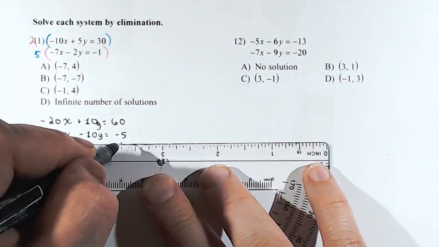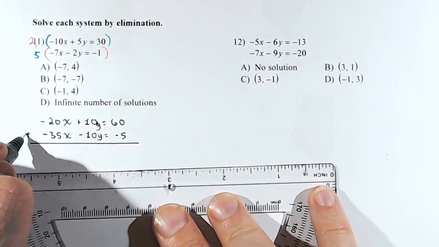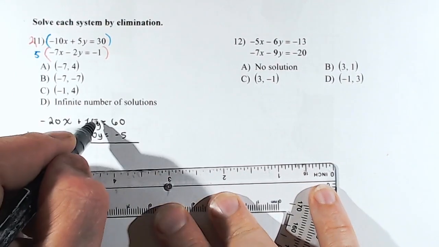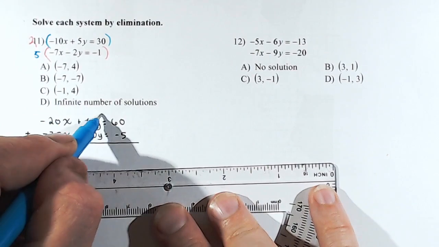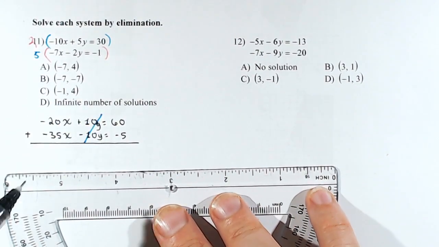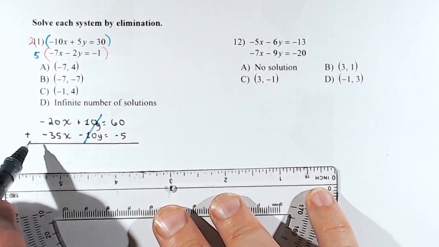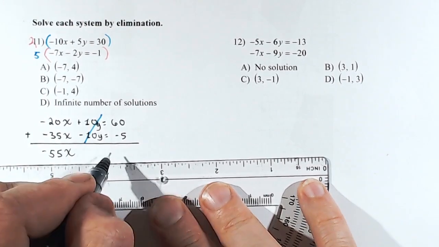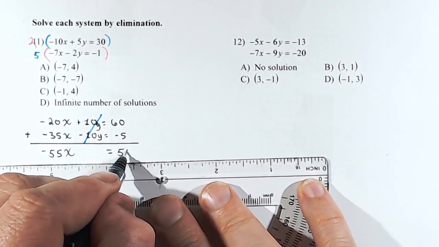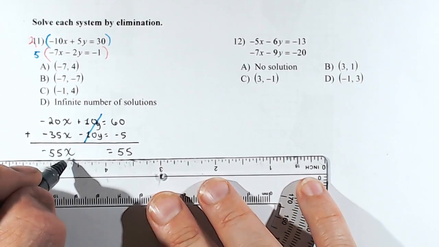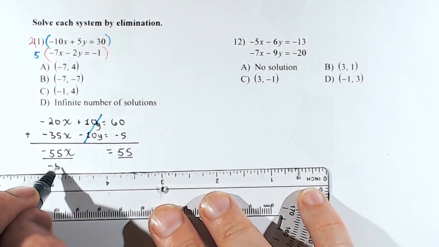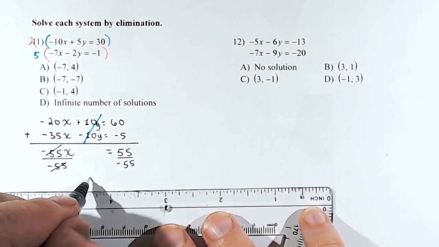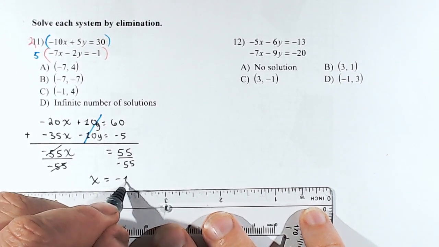Okay? So now I can eliminate by addition. See, 10y plus negative 10y is 0. So we are eliminating the y. So negative 20x plus negative 35x is negative 55x, and that equals 55. All right, so divide both terms by negative 55, and we get x equals negative 1.